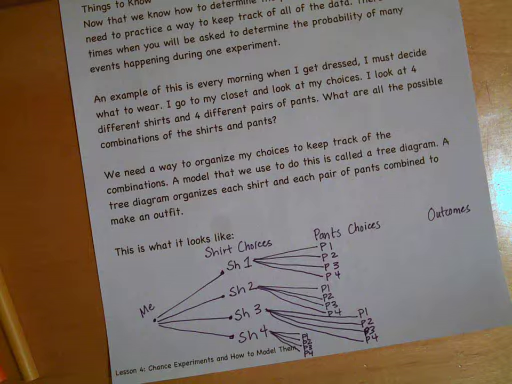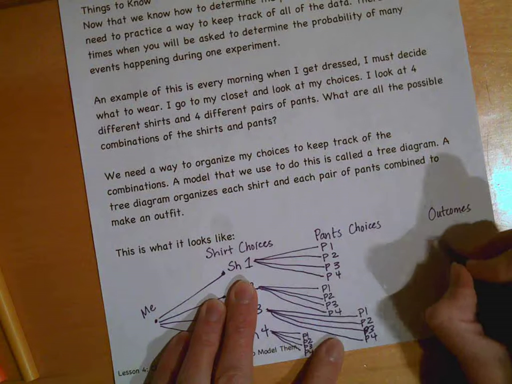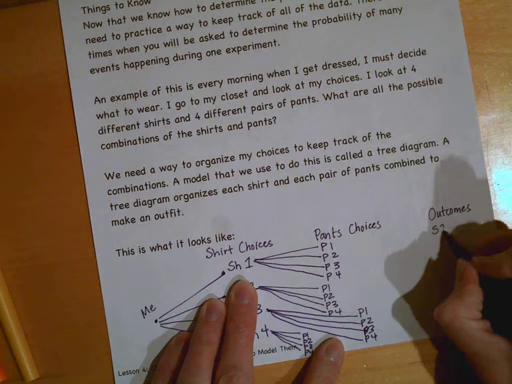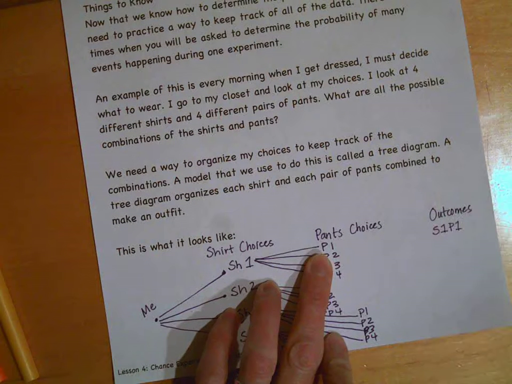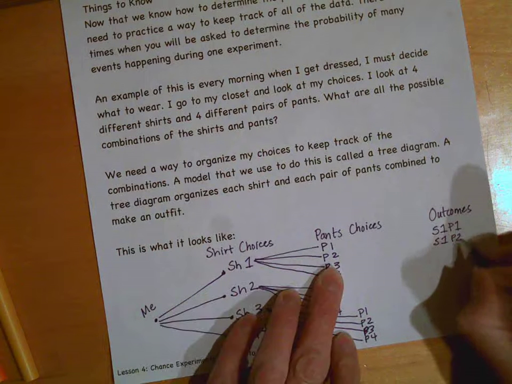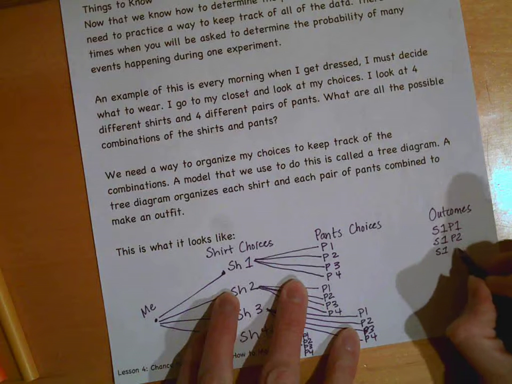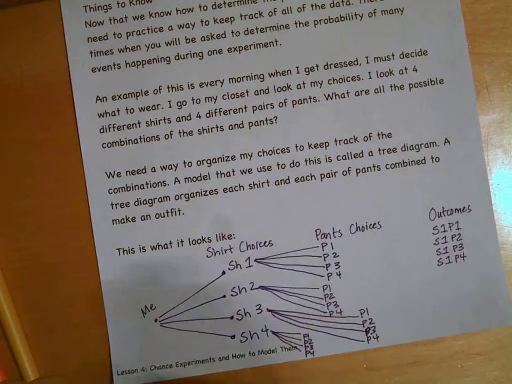And so there is a way to list the outcomes, and what you do for listing the outcomes is you take each combination and you write it together and you list it in the outcomes category. So for example, on this one, I would say my first choice was shirt 1. So let's actually shorten it to S1 for shirt 1. And pants 1 was my first outcome. Does everybody see that? Then I have shirt 1 again, and I have pants 2. And then I have shirt 1 again, and I have pants 3. And then I have shirt 1 again, and I have pants 4.